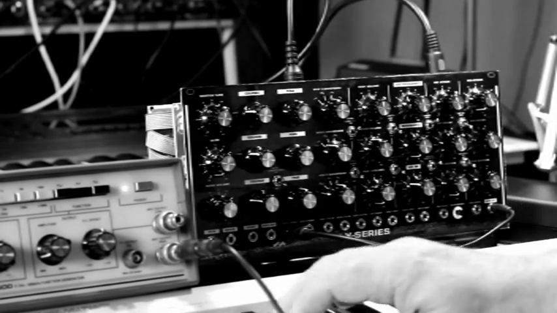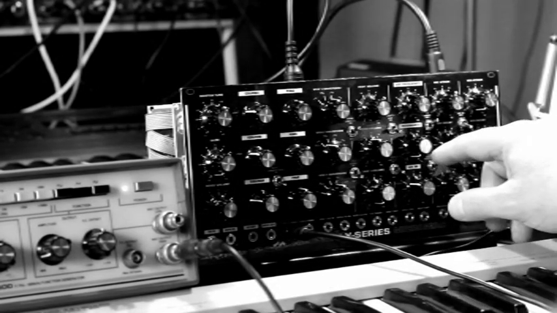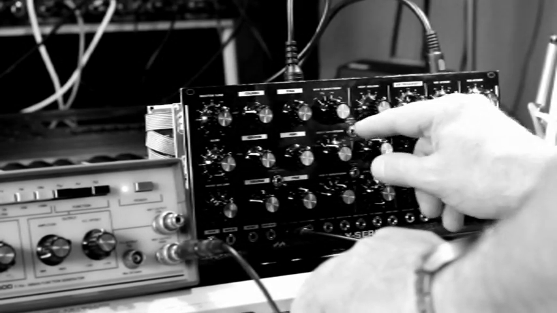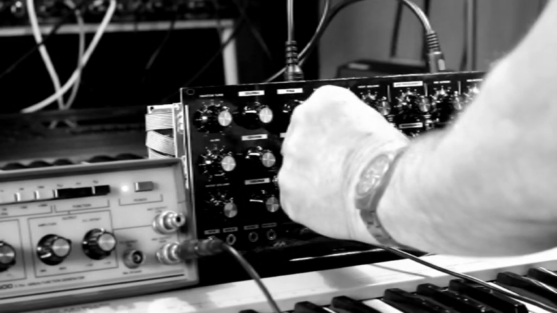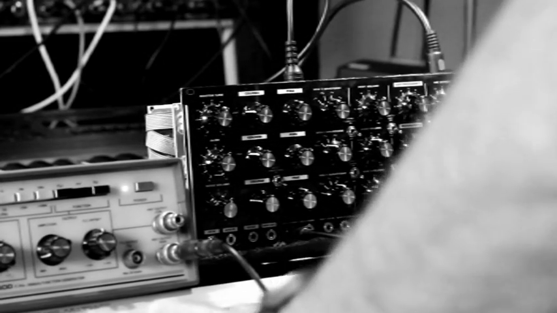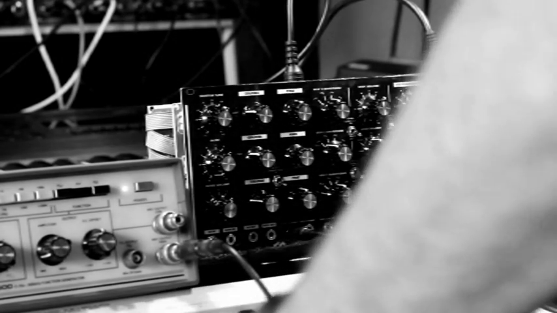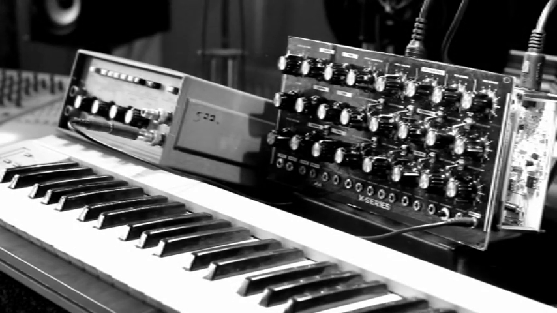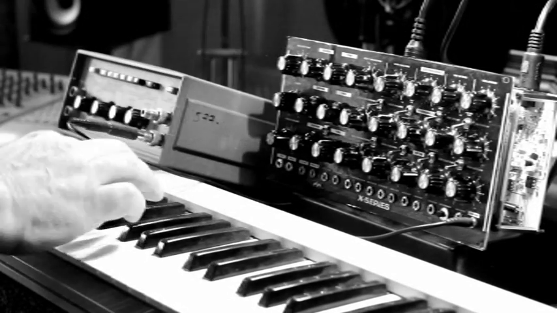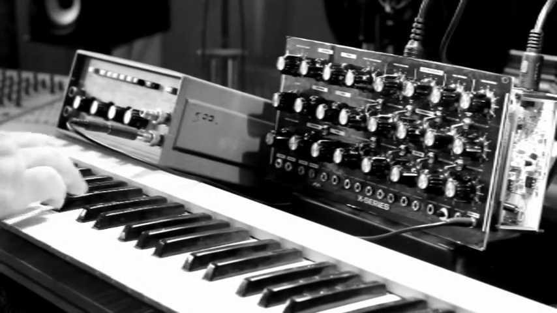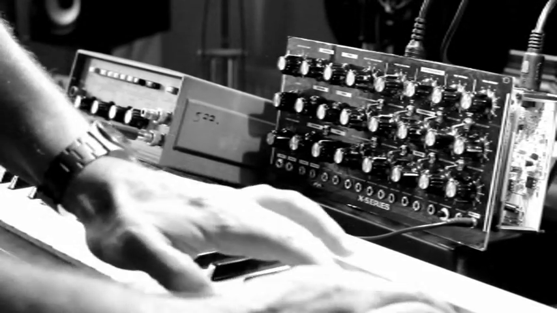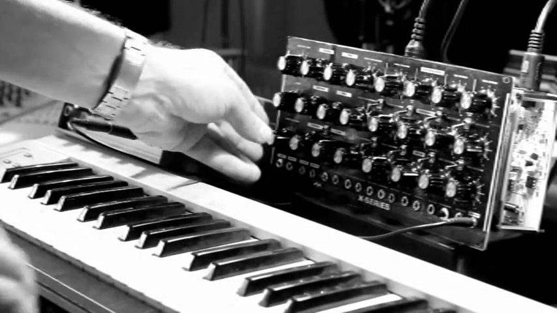Right. Quite like that. Let's take that envelope off oscillator 2 and take the sync off. That's quite a big sound, I'm sure you'll agree. Here's a little more percussive bass-like sound. Take the noise off a sec.